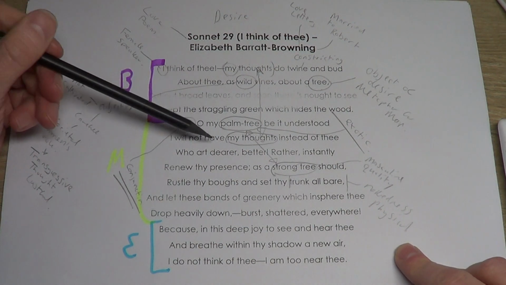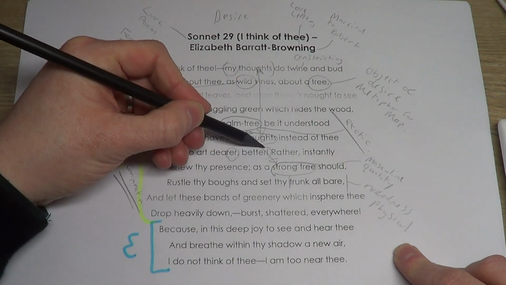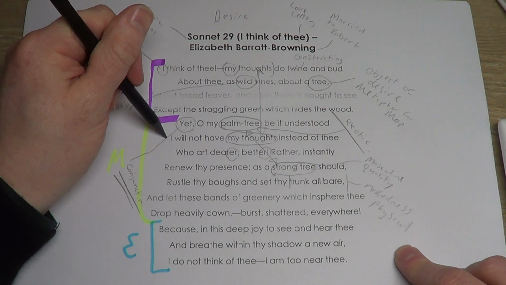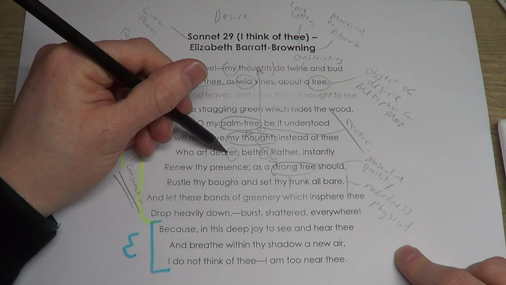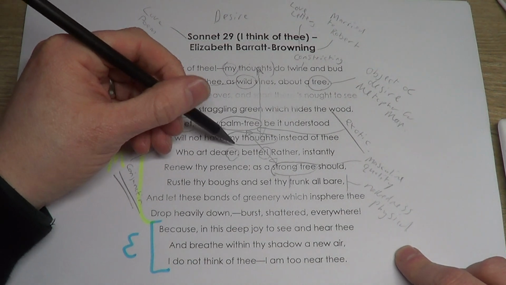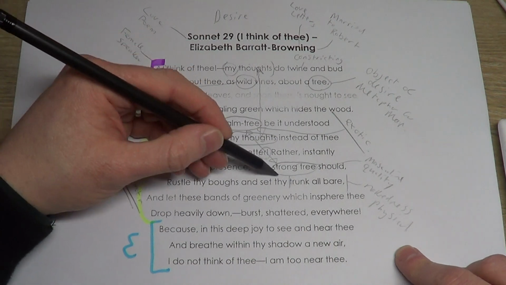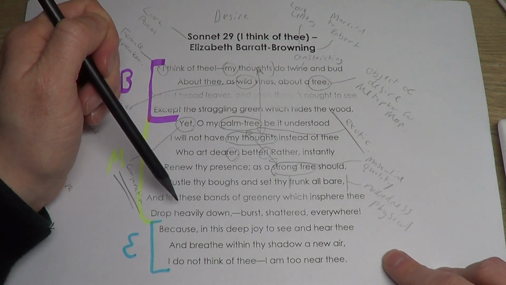Okay, we've also got some comparative adjectives here, if we keep going with our terminology of dearer and better. And we might want to say that these thoughts, I will not have my thoughts instead of thee, because this physical being that she's thinking or writing about here is dearer to her, is better to her than thoughts, okay? But she needs him in his physical form.